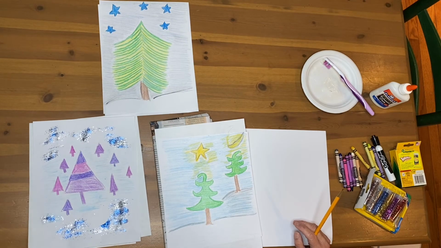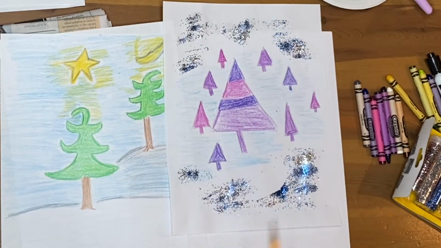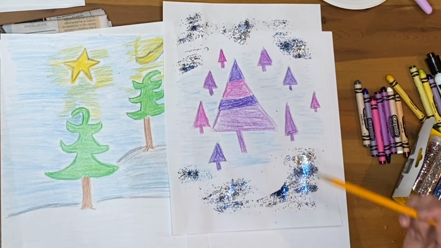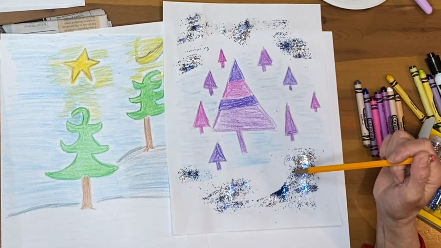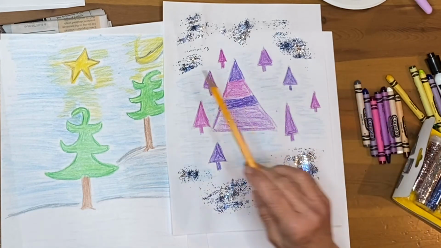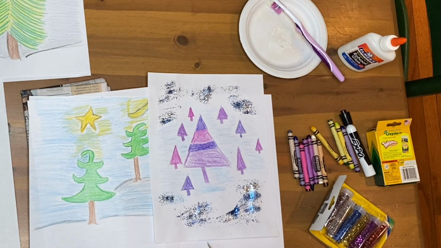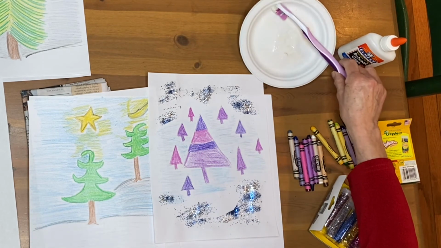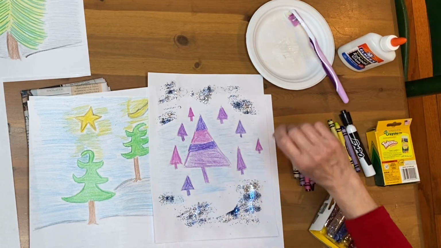The last Christmas tree is actually several Christmas trees, and it's not really abstract, but it has an abstract quality to it because we wouldn't see Christmas trees in purples and red purple or blue purple. And I decided for fun this time, I put glue down and used my glitter. I haven't used it all year, and you may not have it, so that means you could do a background in a different way. Again, my famous toothbrush with glue on the plate, and then I shook the glitter.